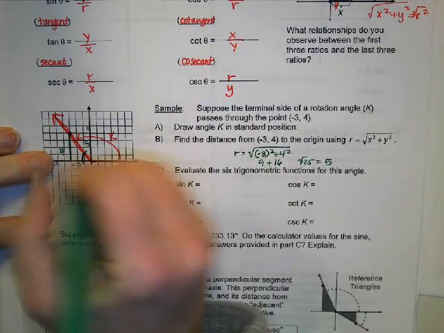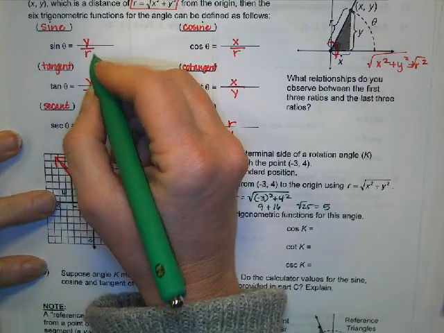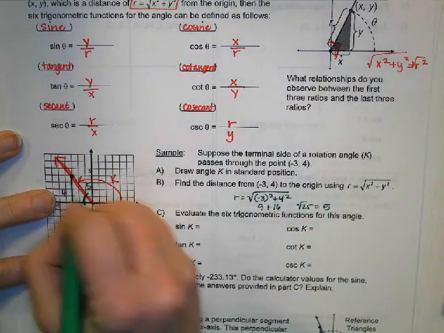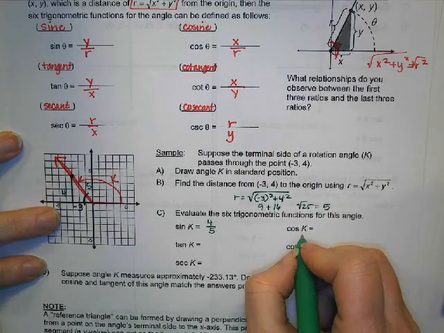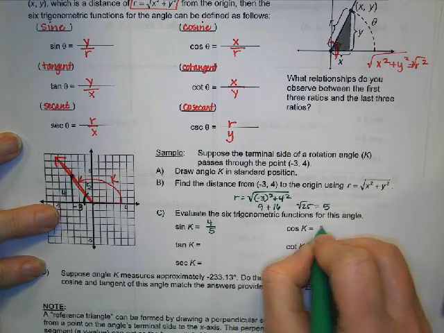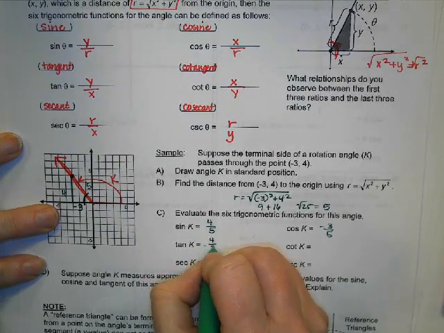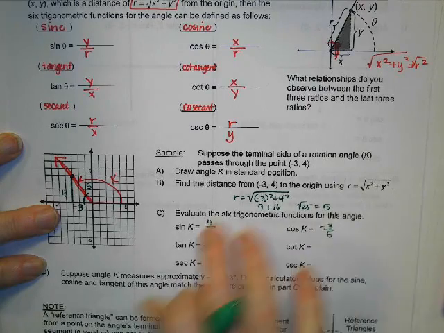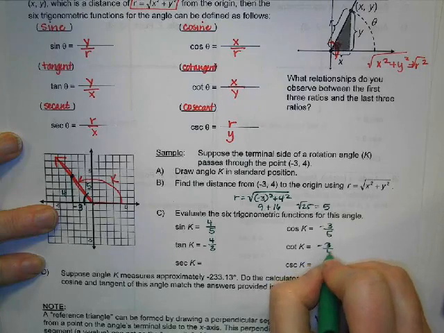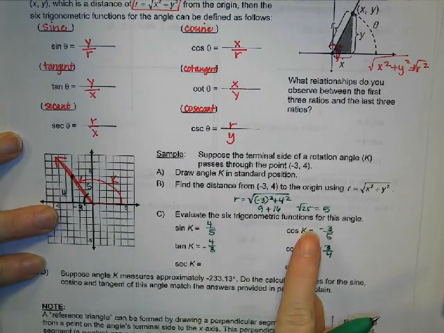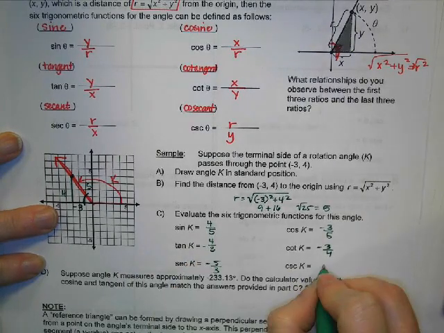So sine is going to be, I'm going to use these values up here instead of, it still is opposite over hypotenuse, but I'm going to use y over r. So that's 4 over 5. Cosine is x over r, so -3 over 5. And tangent is y over x, so 4 over -3. These others are just the originals flipped over. Cotangent is the reciprocal of tangent, so -3 over 4. Secant is the reciprocal of cosine, so -5 over 3. And cosecant is the reciprocal of sine, 5 over 4.